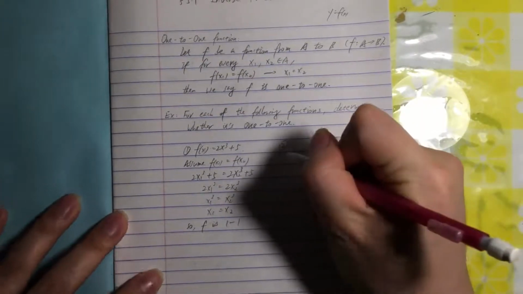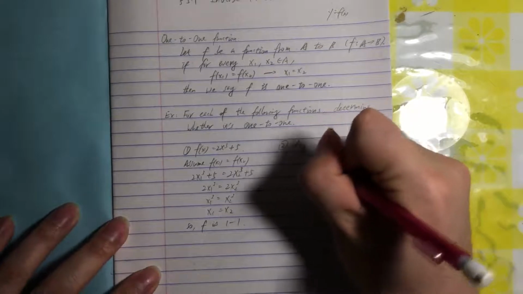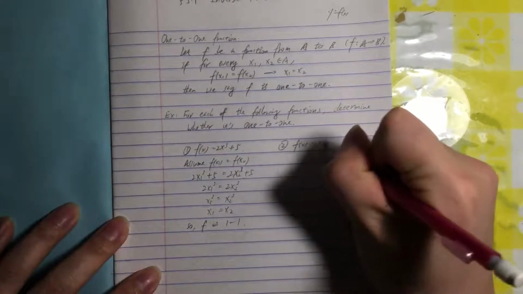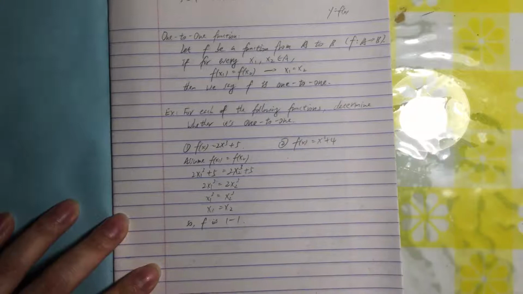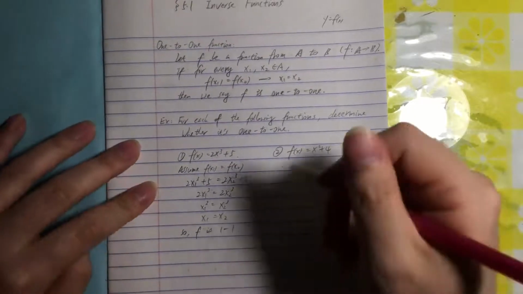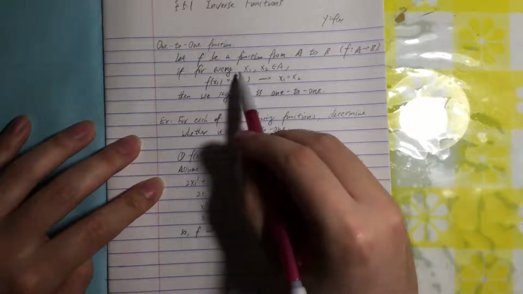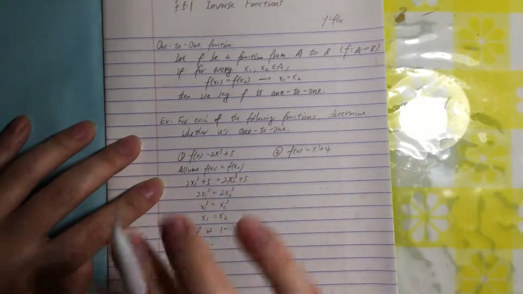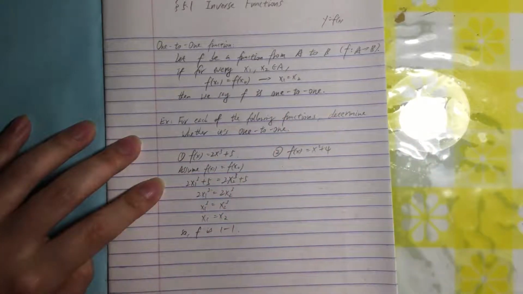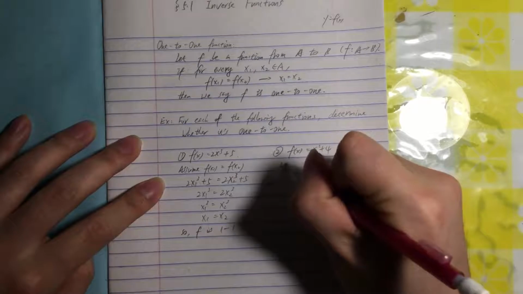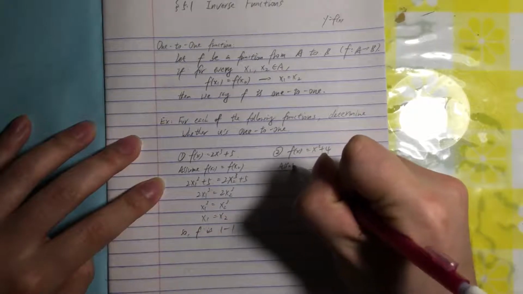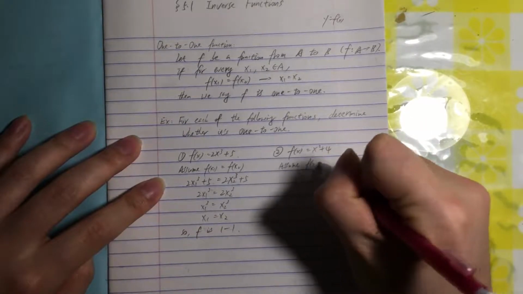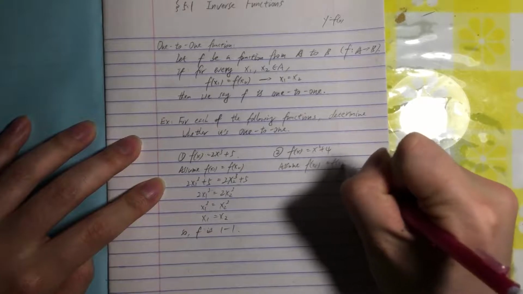Another example, f of x equal to x squared plus 4. Is this function one-to-one? Try the same thing. Assume f of s1 equal to f of s2. We try to prove s1 equal to s2. If we can prove s1 equal to s2, then function f is one-to-one. Otherwise, it's not one-to-one. So assume f of s1 equal to f of s2.